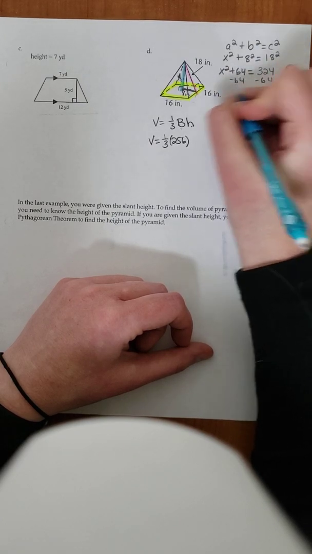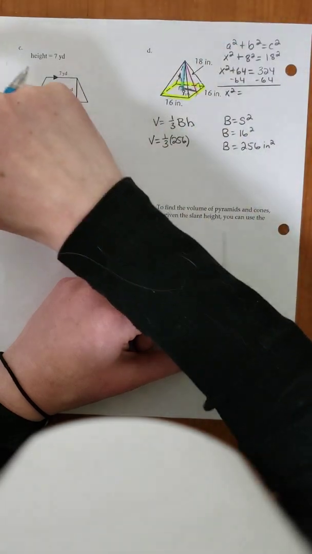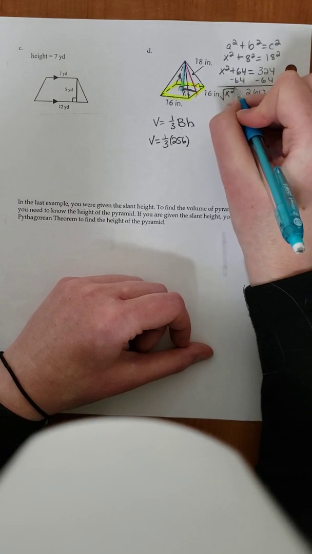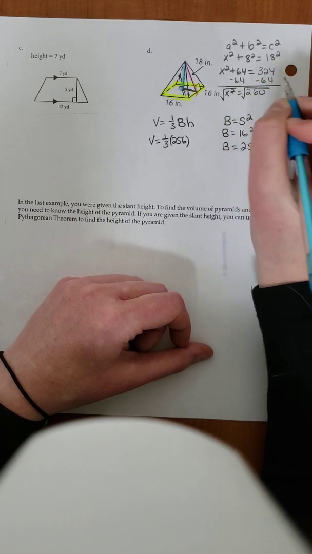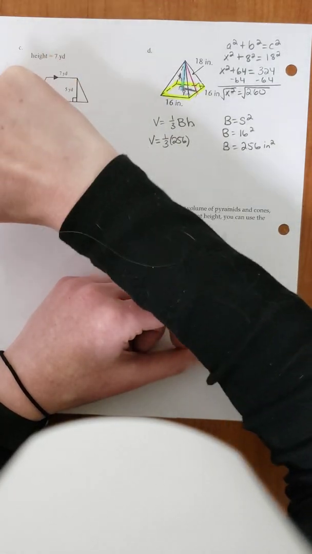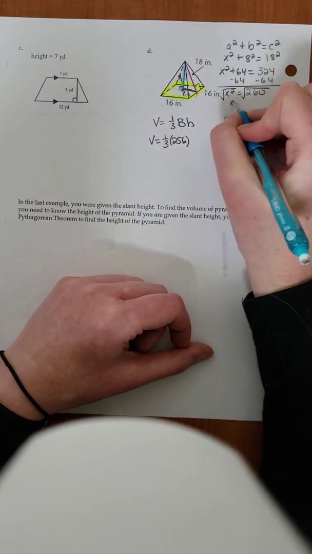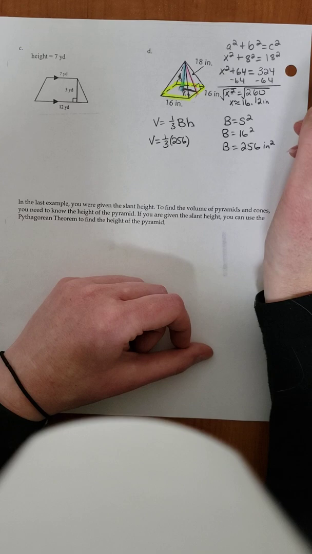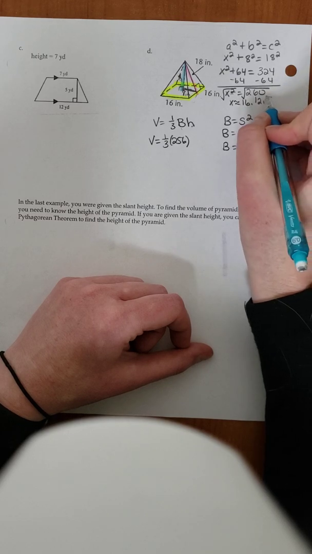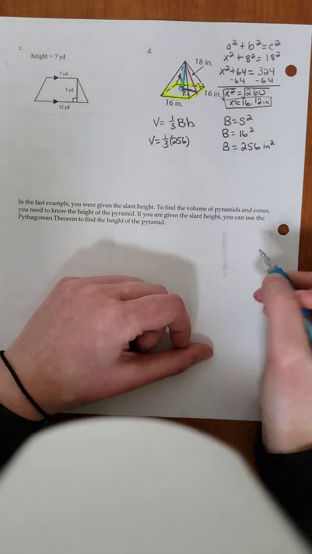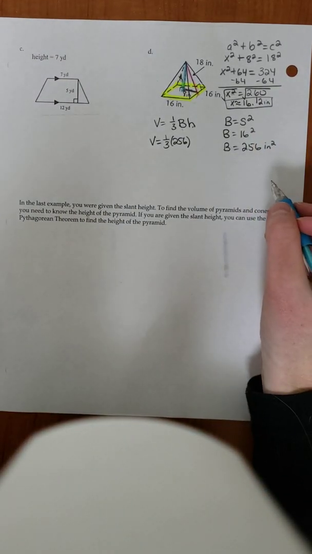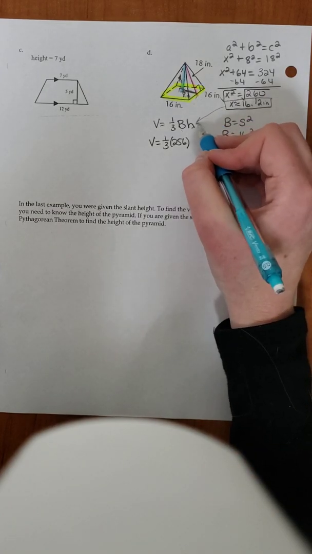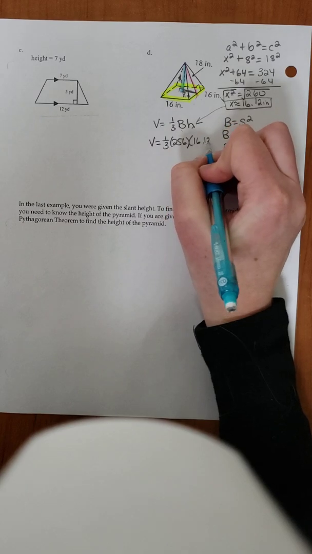Now it's just a little two-step equation. Subtract 64, 260, and now square root, right? We're going to make that squaring go away. So square root each side. And that is about 16.12 inches. Okay, so the height of the pyramid is 16.12 inches. So that is going to go right in there for the height, 16.12.